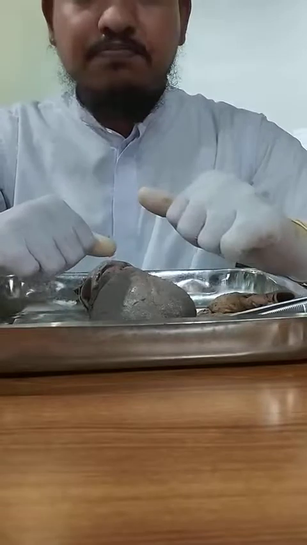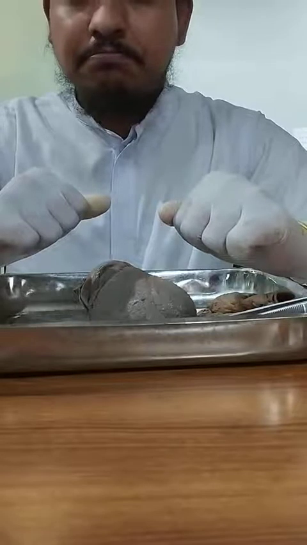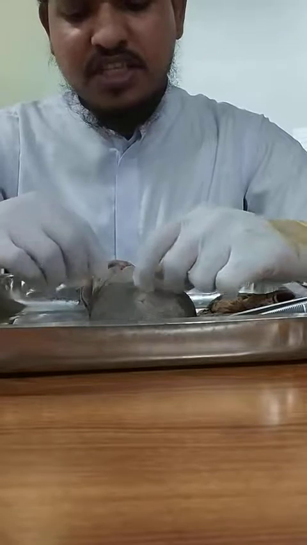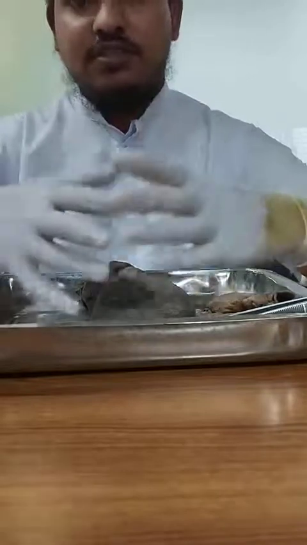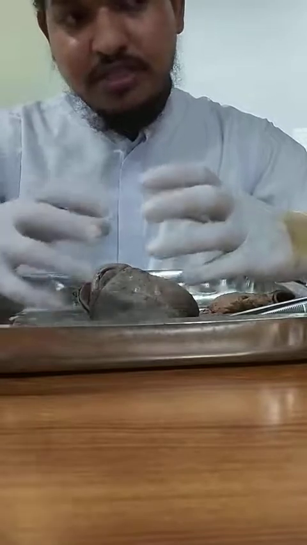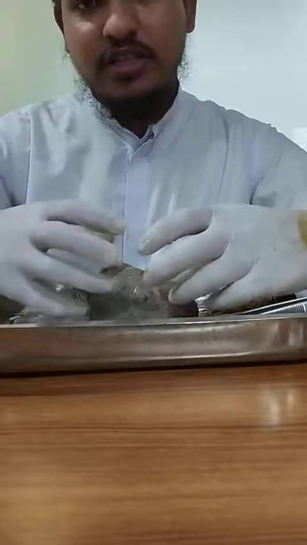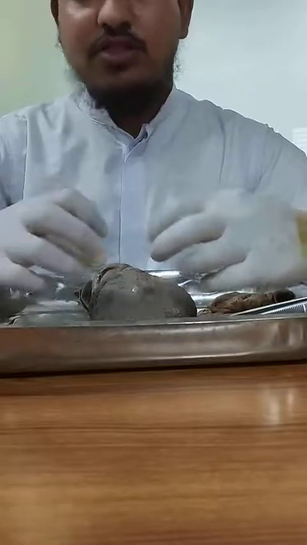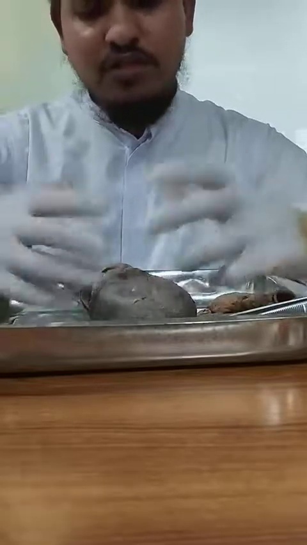Then the origin of these arteries is from the coronary sinus. Now come to the points, the features of the coronary arteries. They are functional end arteries, as I have told you. During sympathetic stimulation, the branches to the myocardium are dilated, but the supply to the epicardium constricts. This is also a peculiar feature.